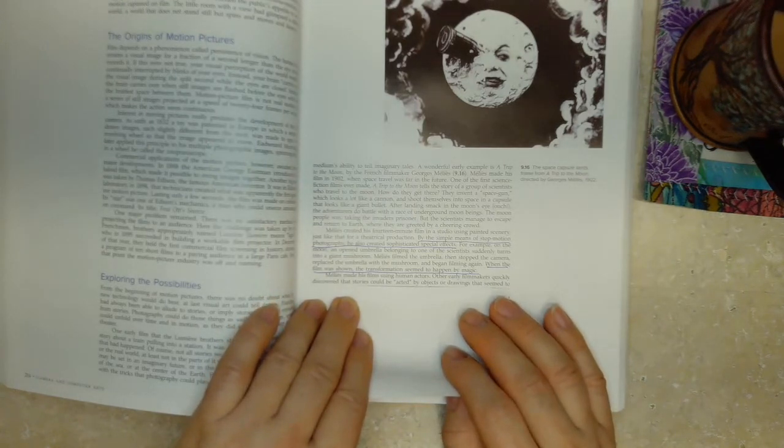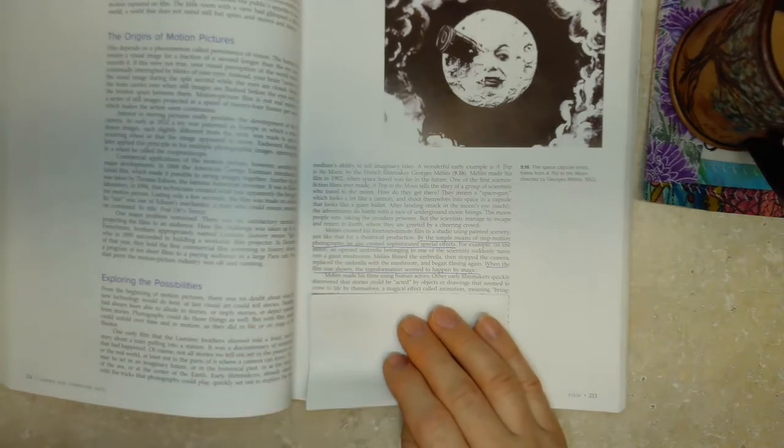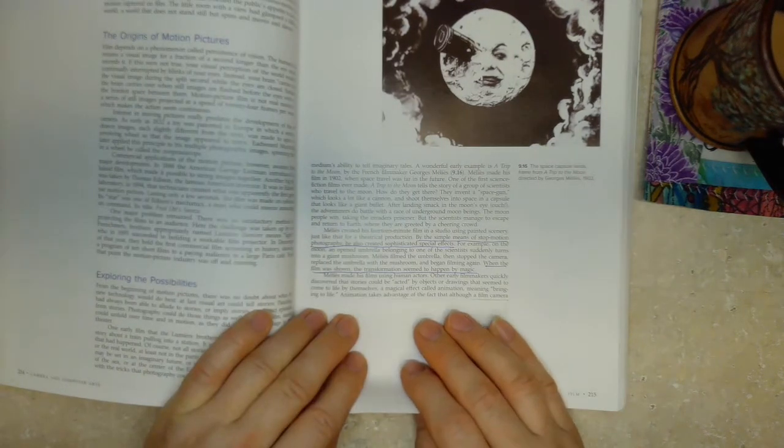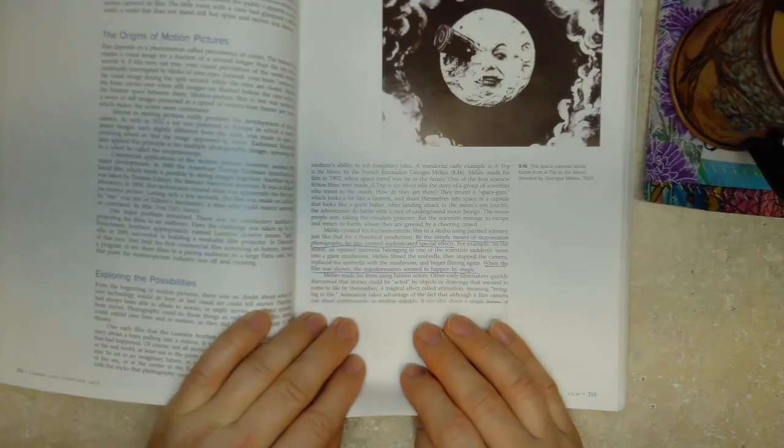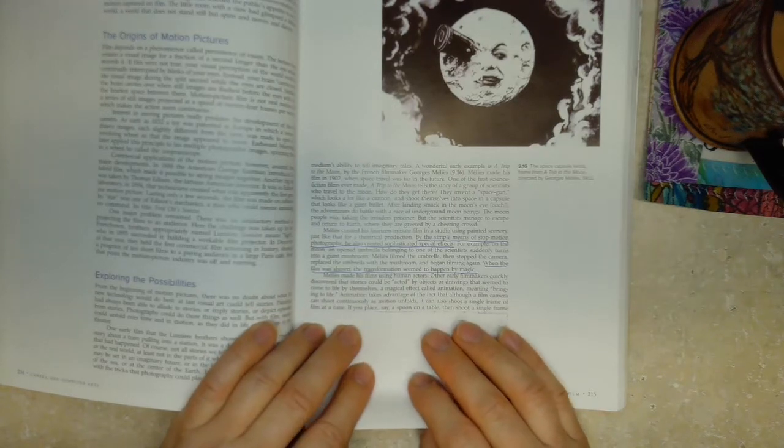Other early filmmakers quickly discovered that stories could be acted by objects or drawings that seemed to come to life by themselves. A magical effect called animation, meaning it takes advantage of the fact that although a film camera can shoot continuously as motion unfolds, it can also shoot a single frame of film at a time.